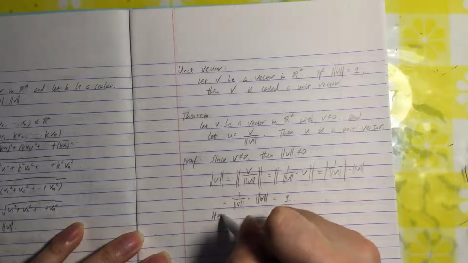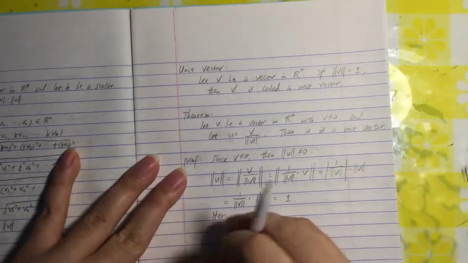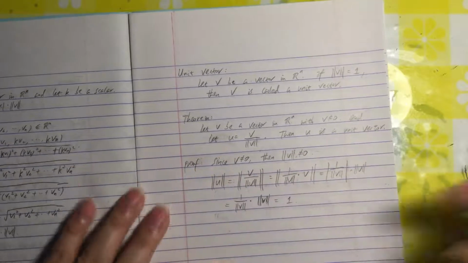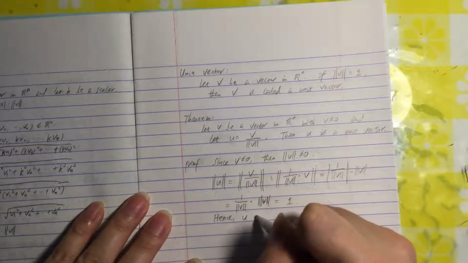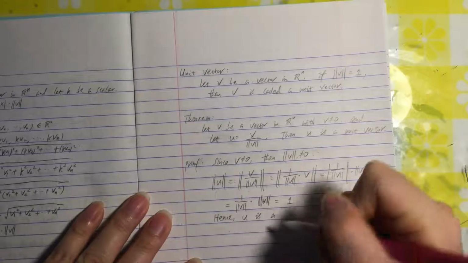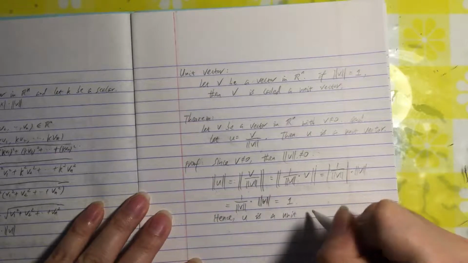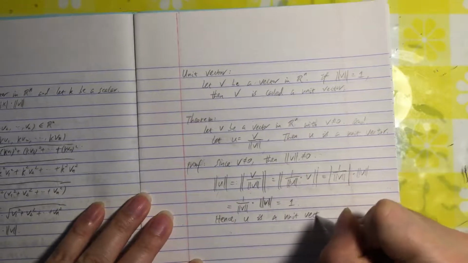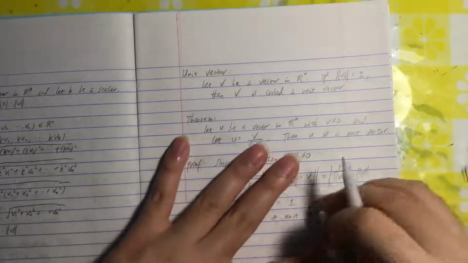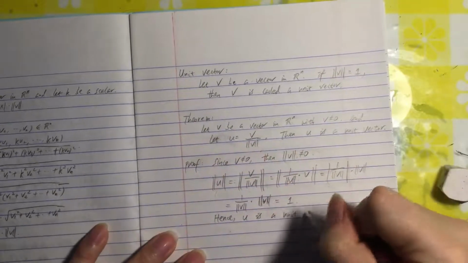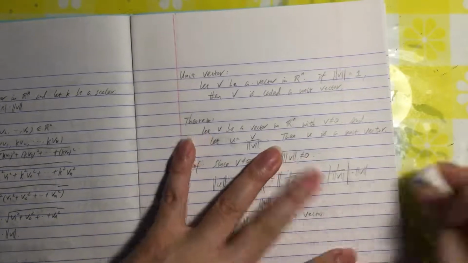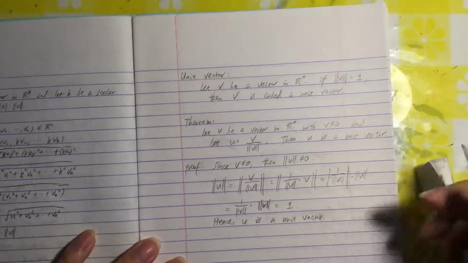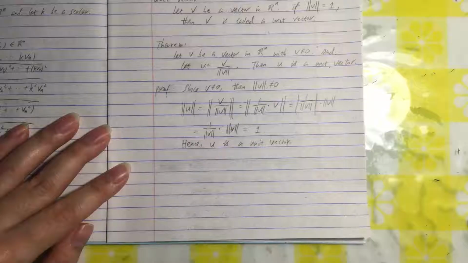If norm of u is 1, we say u is a unit vector. Let's complete the proof of this theorem.